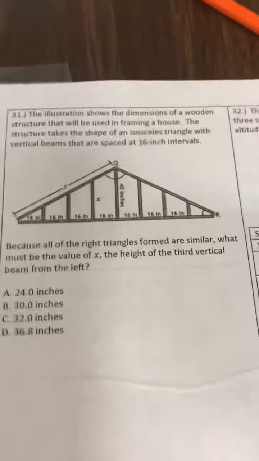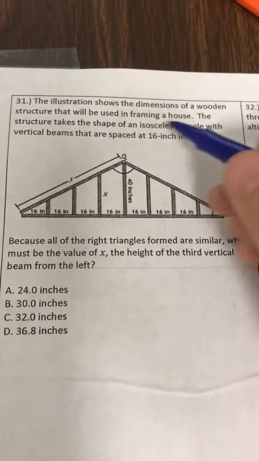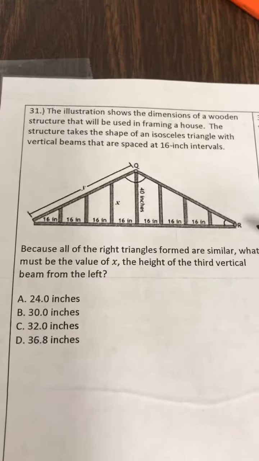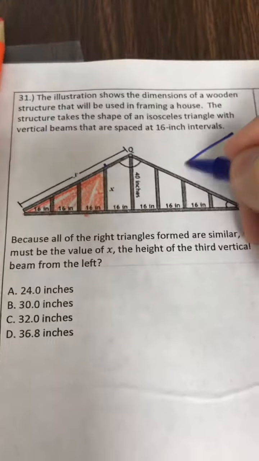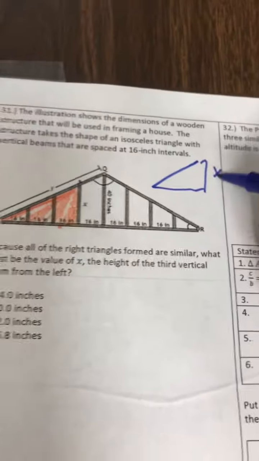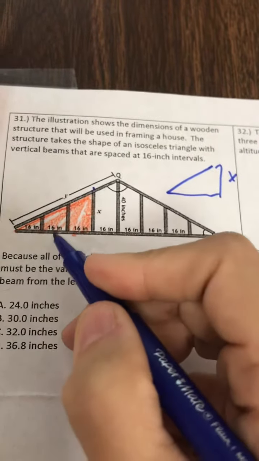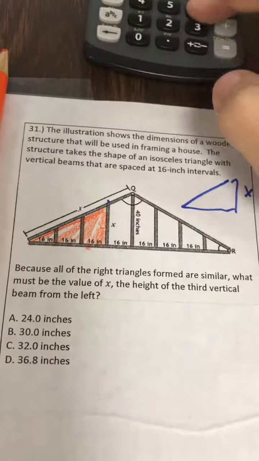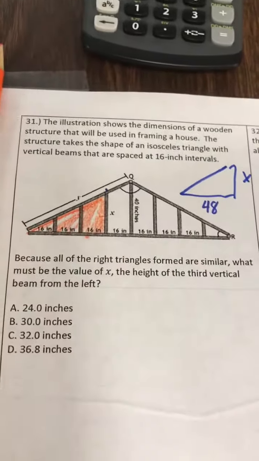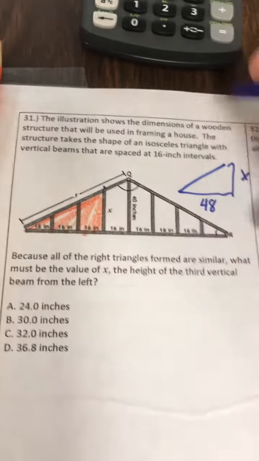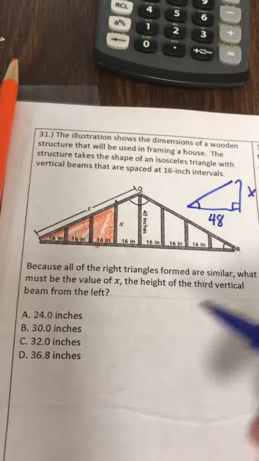Okay, so the next question on the back said, based on these dimensions, and they're equally spaced, can we solve for X? So I'm going to focus my eyes on this triangle. That's where X is, and I'm going to redraw that. So we know this is X, and that's 16 plus 16 plus 16. So that's 16 times 3, which is 48. Okay, so one triangle is that. Notice that's a right angle and that's the same angle. Also, they told us this is 40 inches.